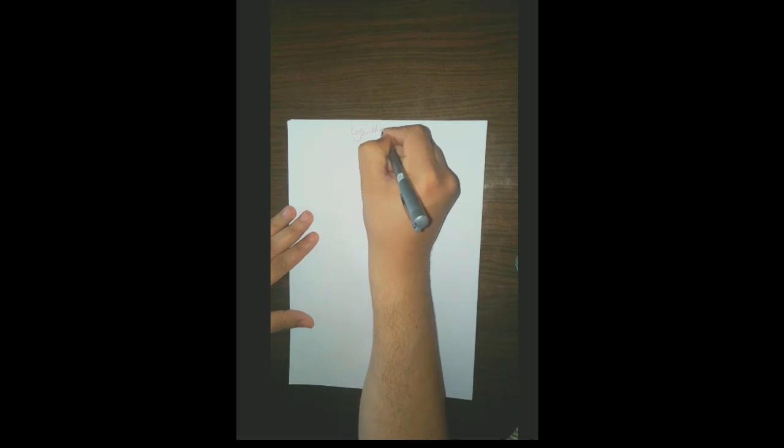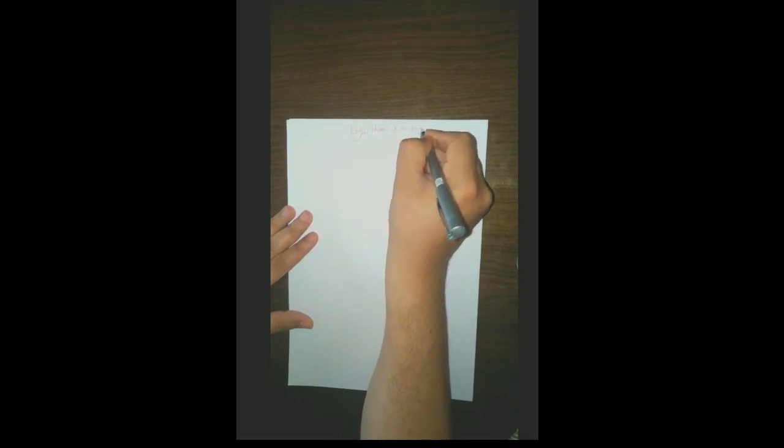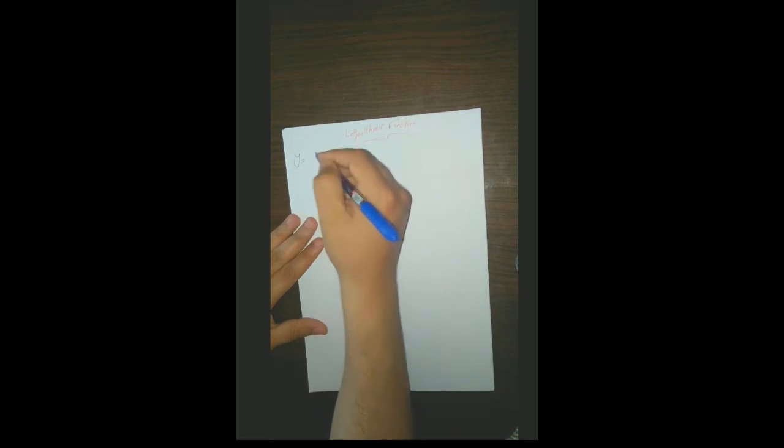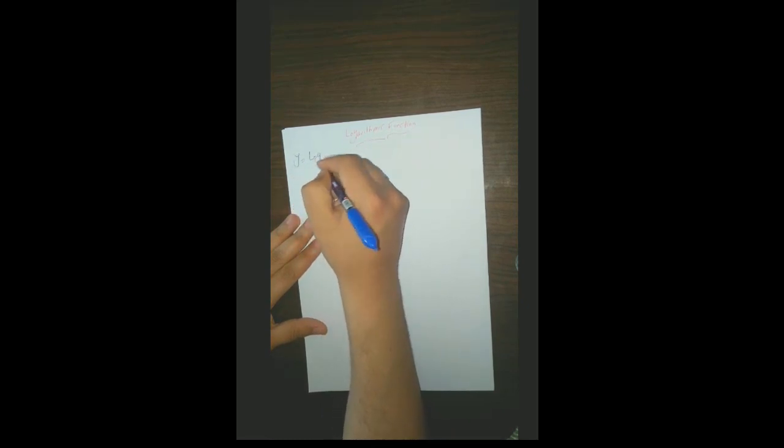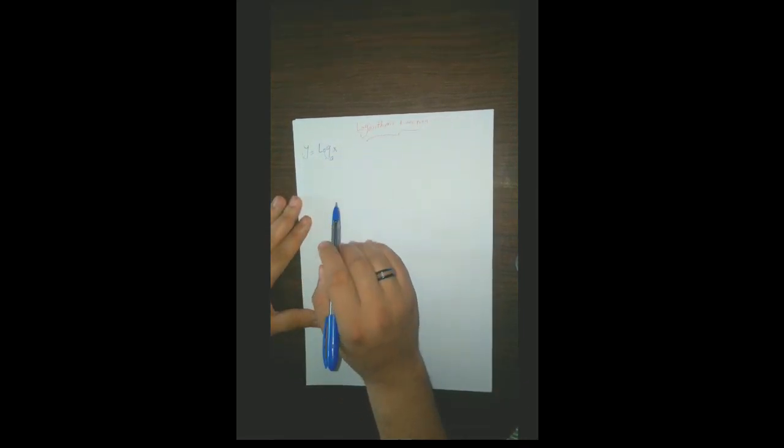Logarithmic function. Definition. The logarithmic function is in the form y equals log base a of x, read as log x to the base a.